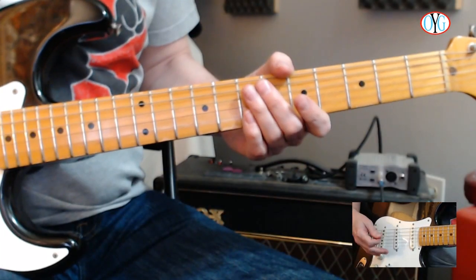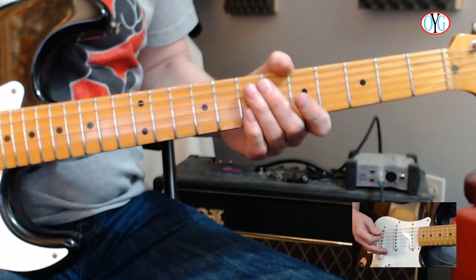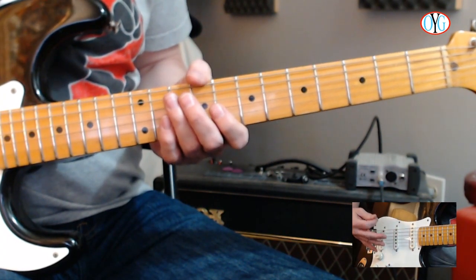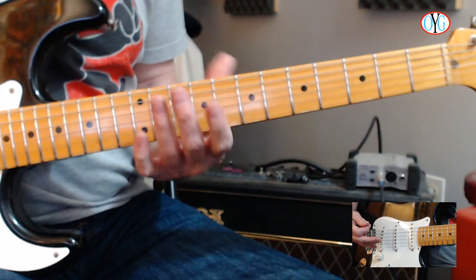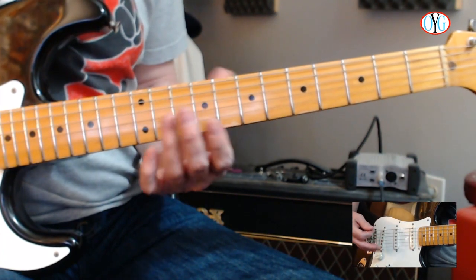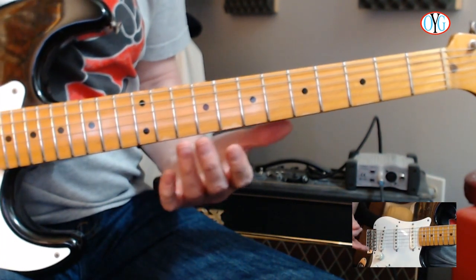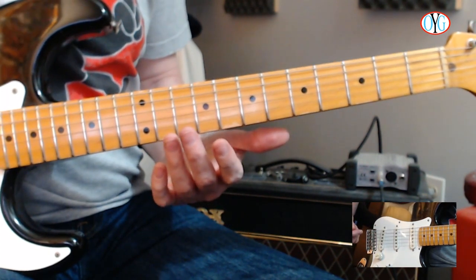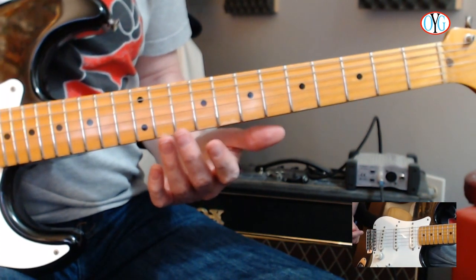What I'm going to do now is play pentatonic minor with the added Aeolian color tones. So I'm using the pentatonic minor as the framework and dropping those Aeolian tones, the D and the A flat, where I think they should be played. All right, so let's go.